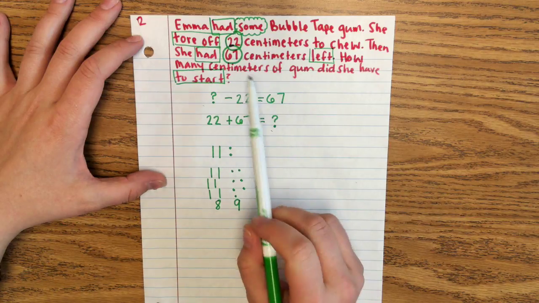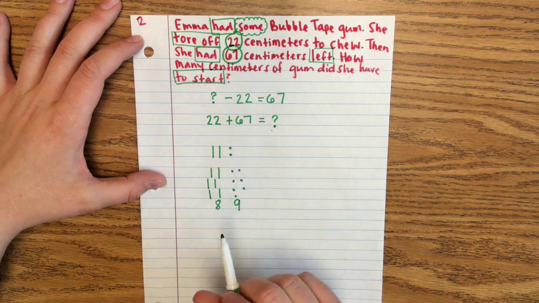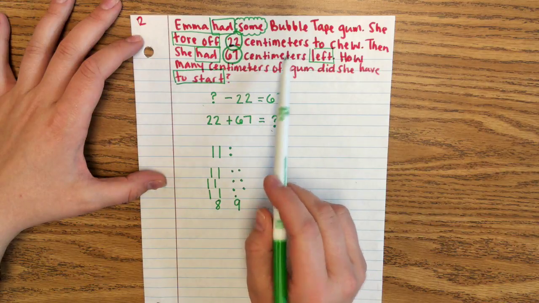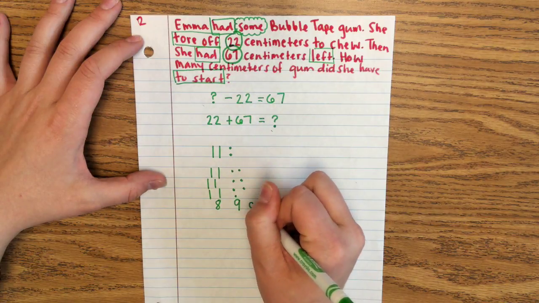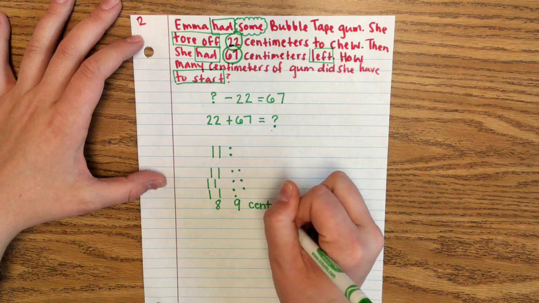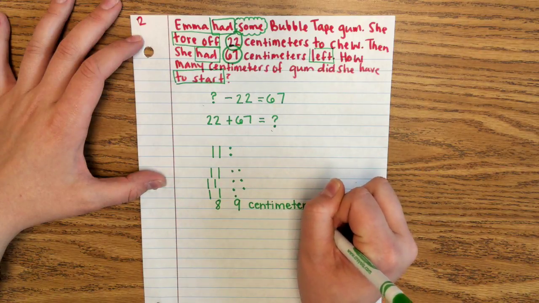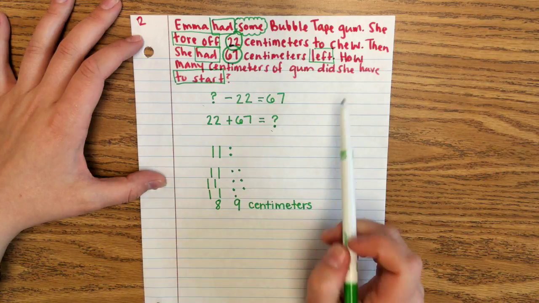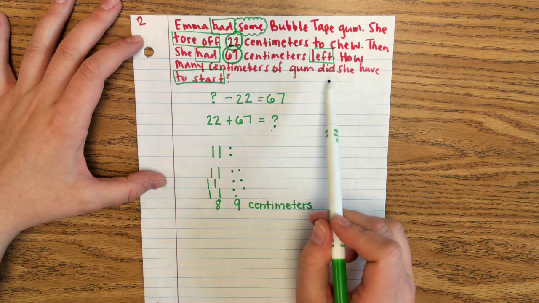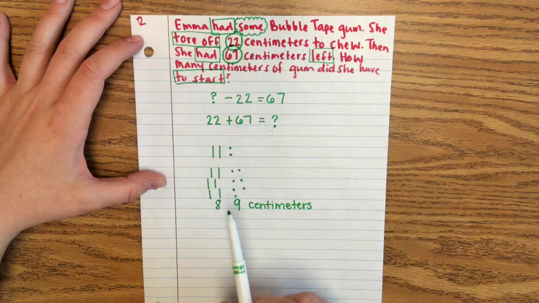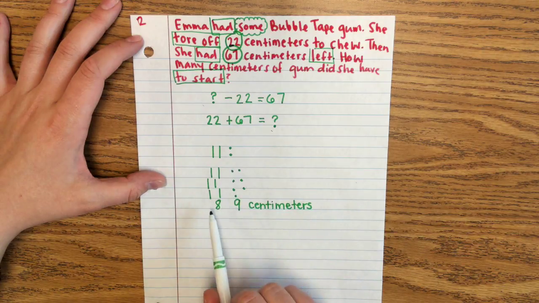But it said she had centimeters left. So I know that when it says centimeters, I need to make sure I'm writing what it stands for. I also need to think about my question. It said, how many centimeters of gum did she have to start? So I need to write a sentence to tell what this 89 centimeters is. Because if I just look at that, it could be 89 centimeters of anything.